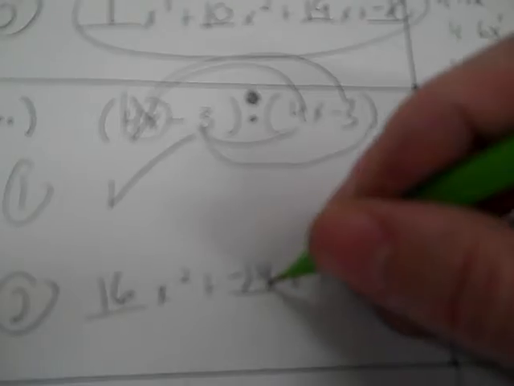So x to the second's your highest, so blank x to the second plus blank x plus blank. X to the second, I have 16. Okay. X, I look for x to the first, so negative 12 plus negative 12 gives me negative 24. And then I have 9.